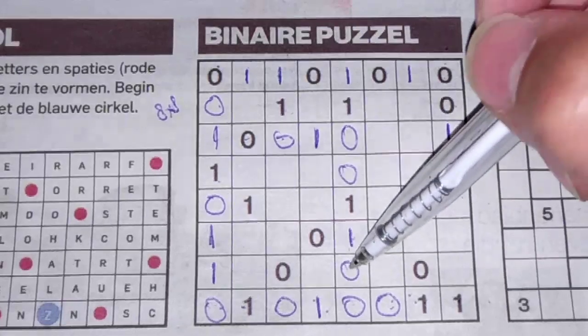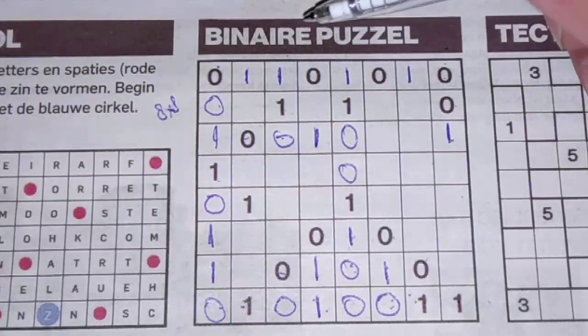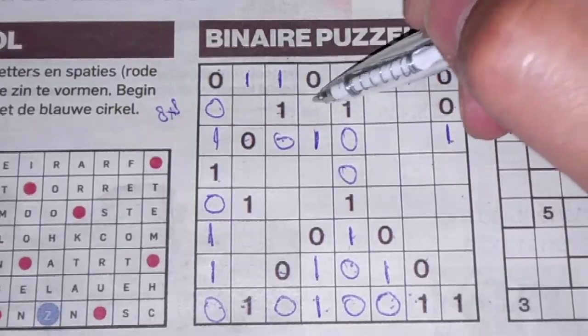Okay, between two O's comes a 1, between two O's comes a 1, between two ones comes an O.